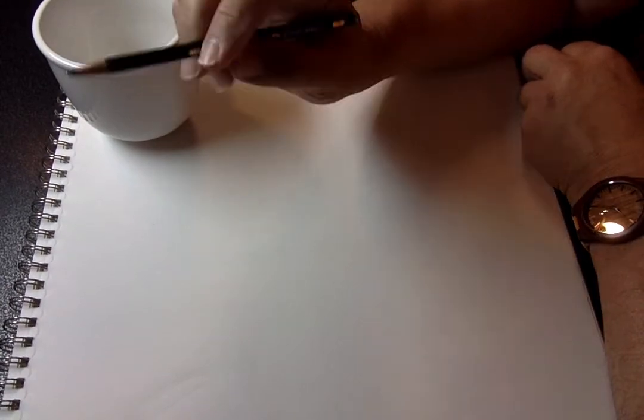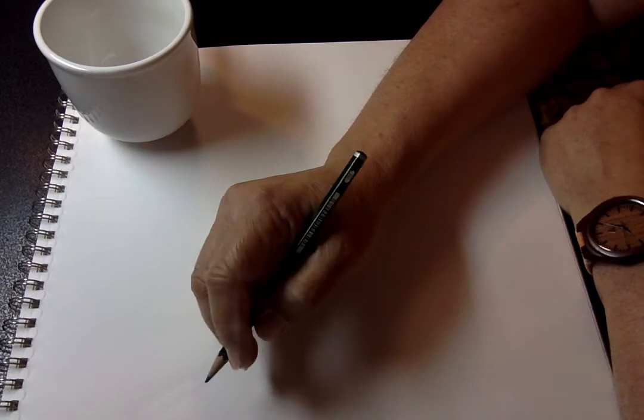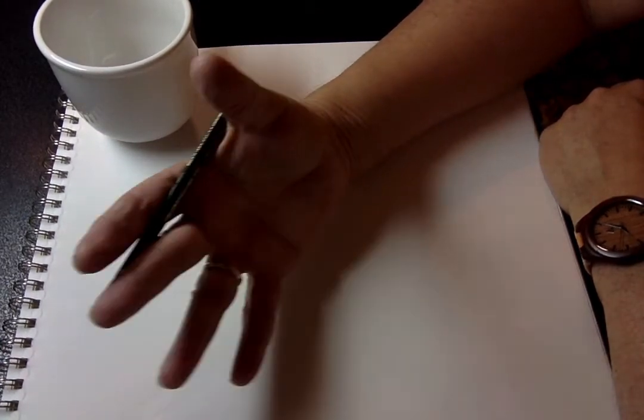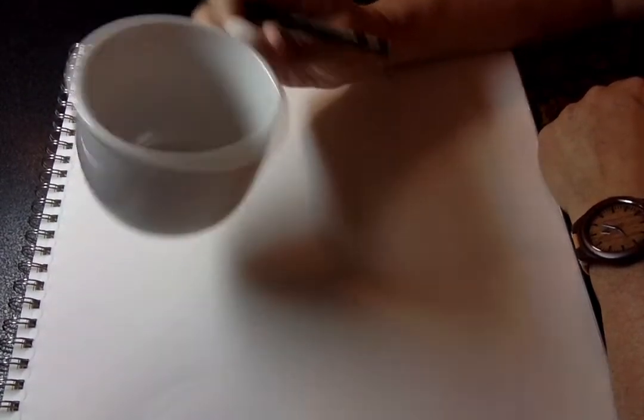Okay, so welcome. We're going to get started with the most basic part of any kind of visual design, and that is line. Line is to visual art what letters strung together, words strung together, and sentences are to textual learning. So I just got a basic cup. The cup's just going to give me something to look at.